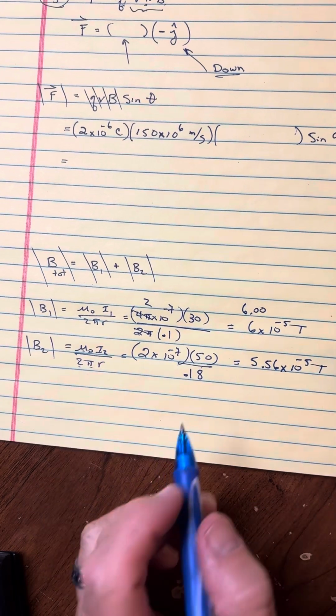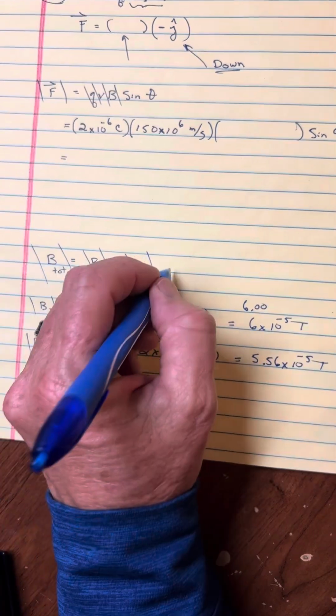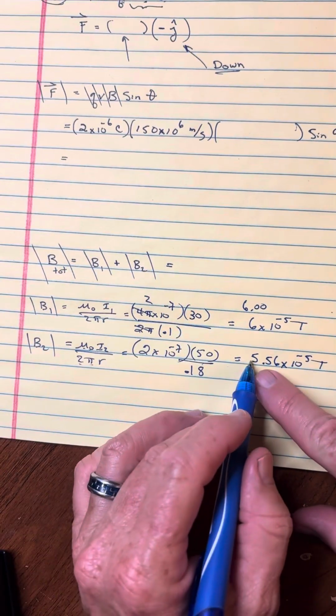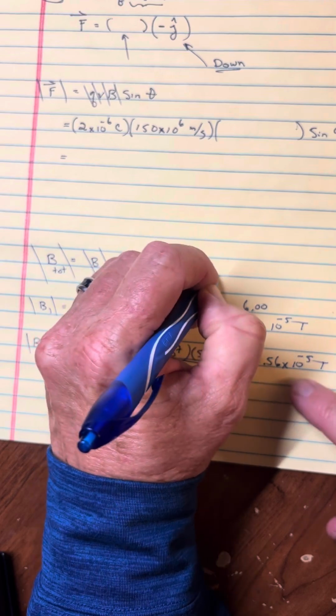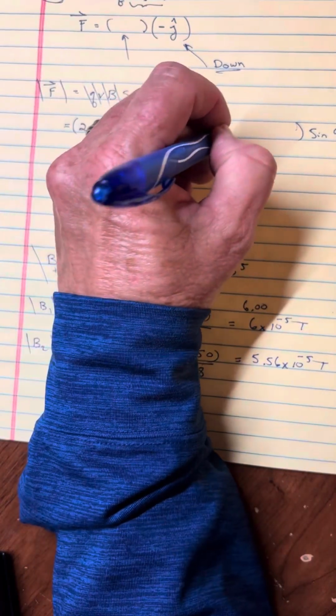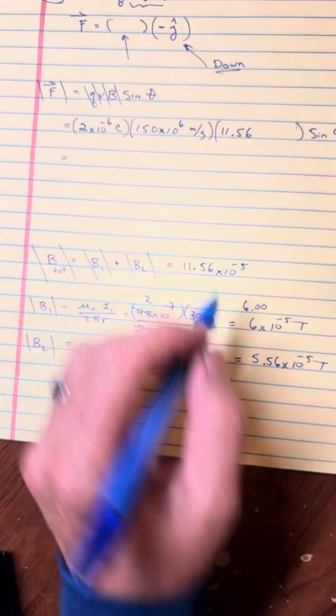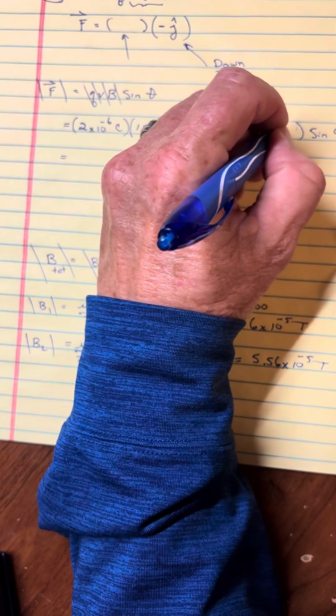Okay. So when I put the two together here, I can just go 6 and 5 make 11.56 times 10 to the negative 5. So that's what I'll put up here, 11.56 times 10 to the negative 5.